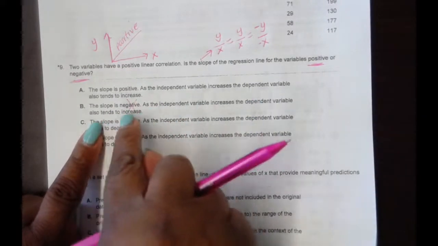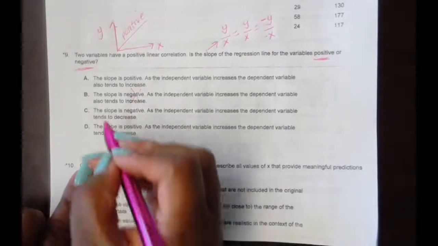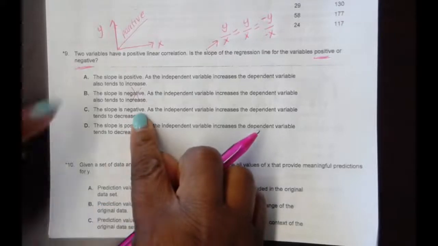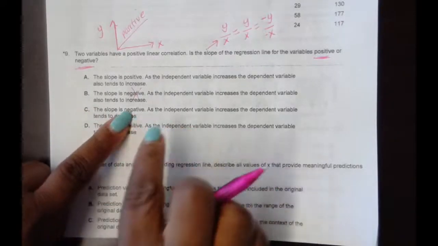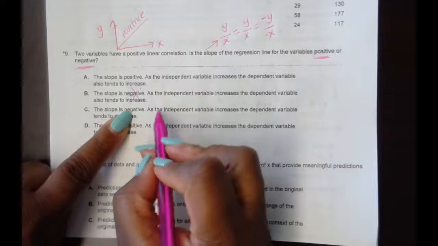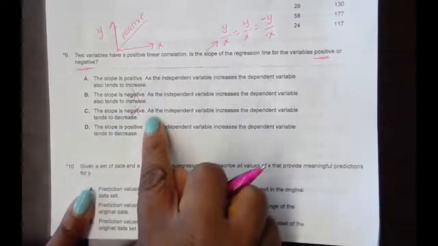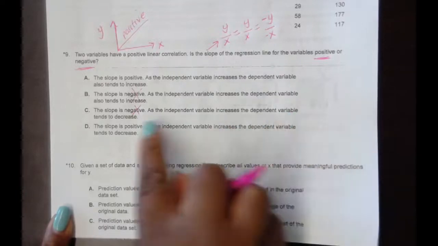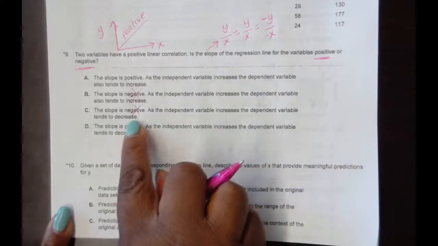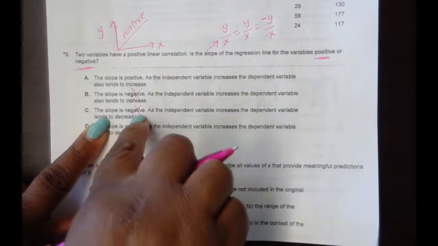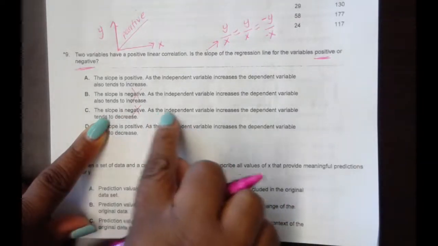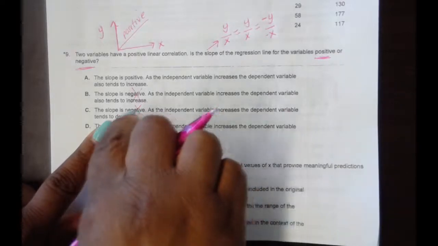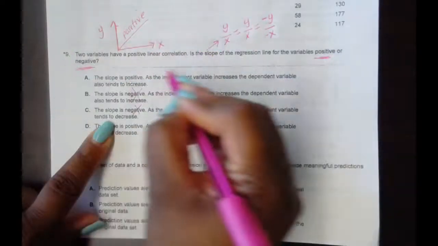Let's look at C. The slope is negative. Well, we already established that it's not negative, but let's look at what's happening here. As the independent variable increases, the dependent variable decreases. Well, that's true in a negative slope. So though this is true, it is not true for this problem.